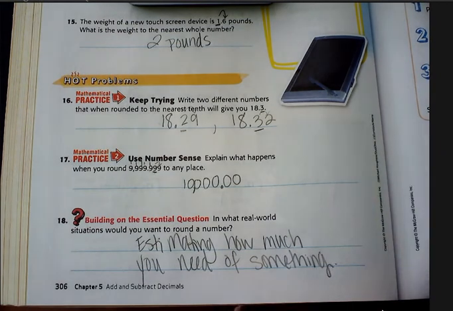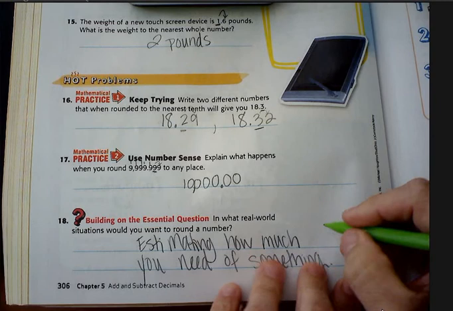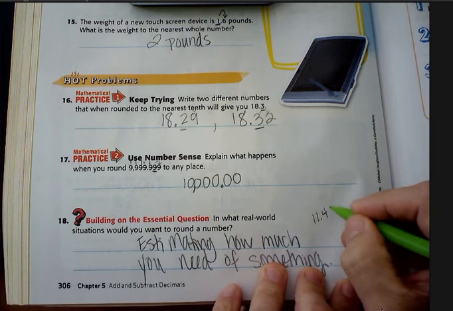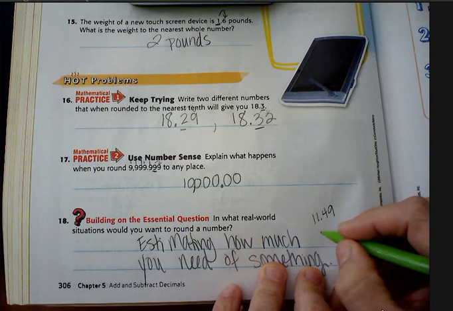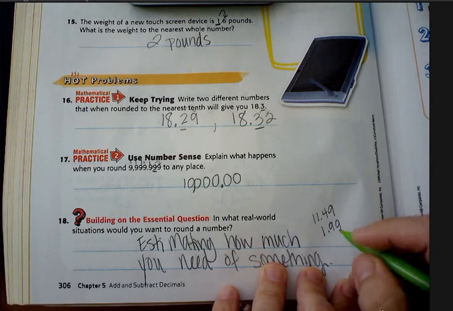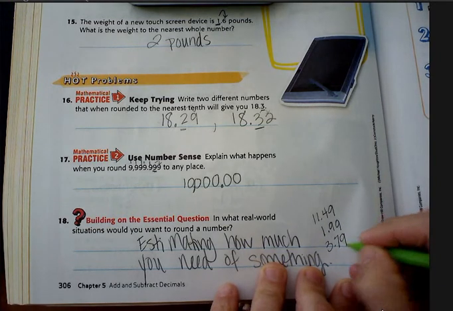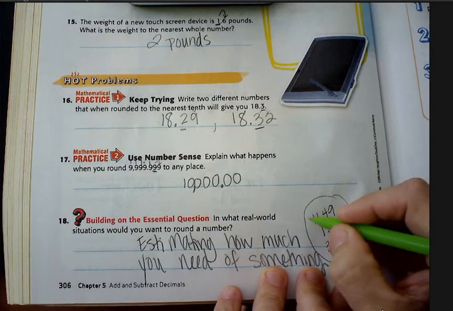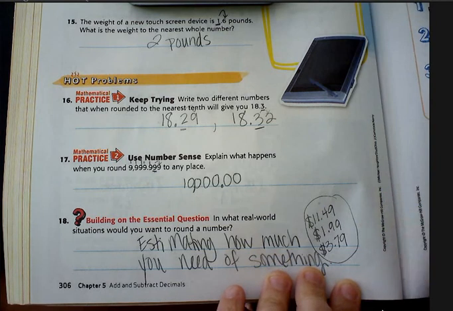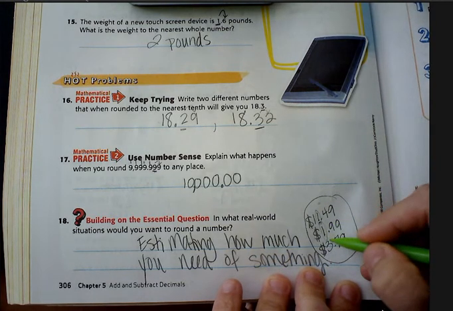I use it when I go to the grocery store. So if I want to know if I have enough money and I want to buy something, say one thing is $11.49 and one thing is $1.99 and one thing is $3.79, and I want to know if I have enough money without going up to the cash register and looking kind of silly for not having enough, I could round these to the nearest whole numbers, to the nearest dollar.